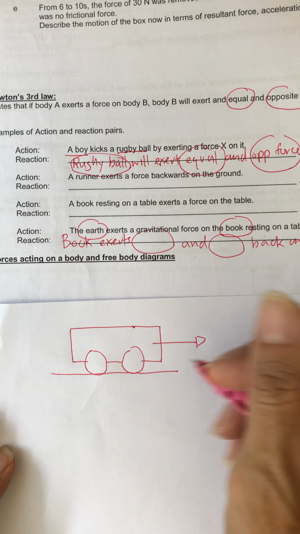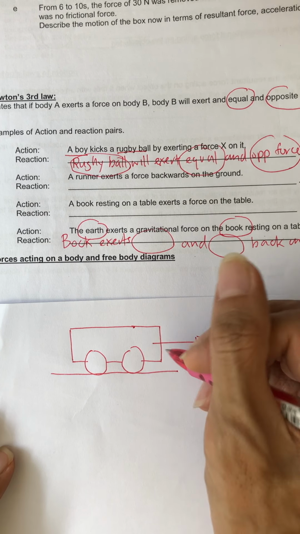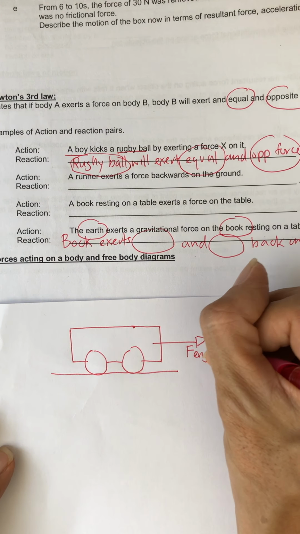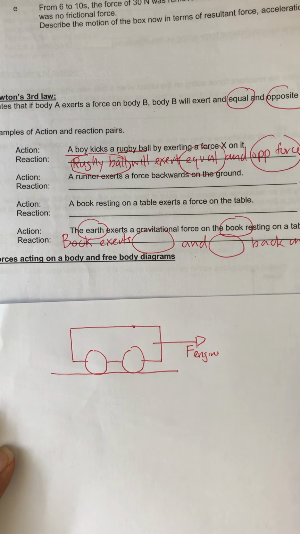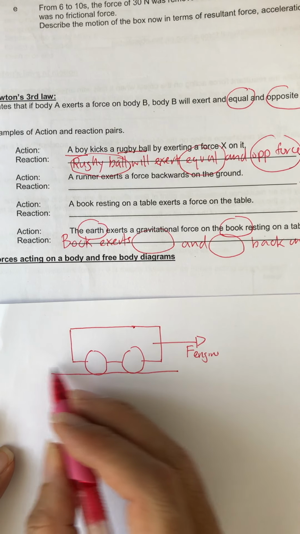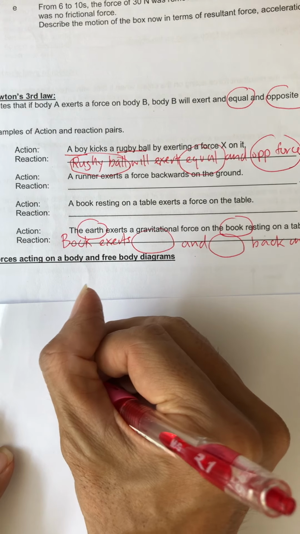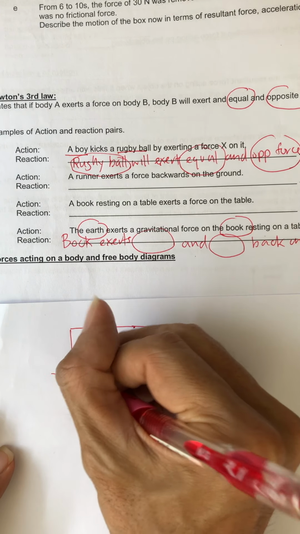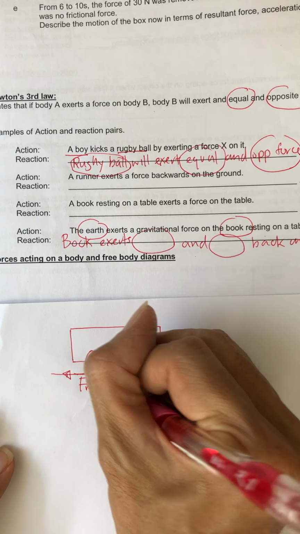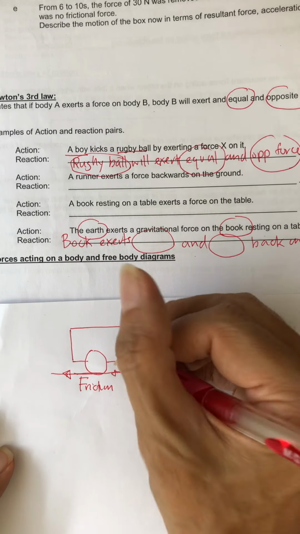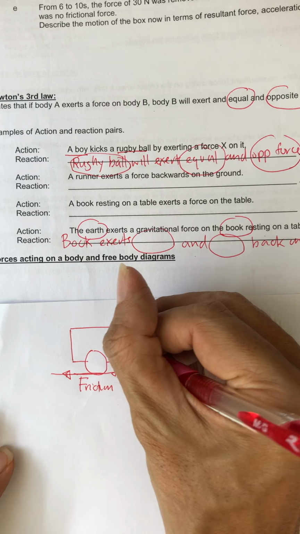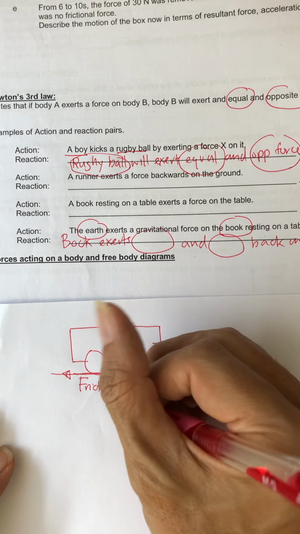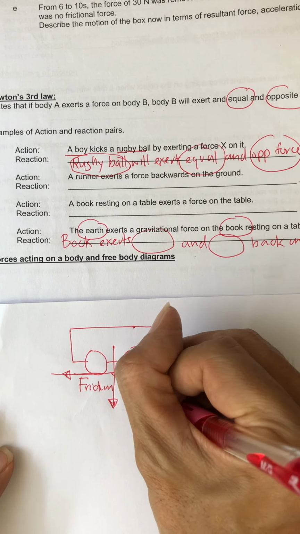Draw your forces neatly, with ruler, pencil, and label. The engine is pushing it forward to the right. Then there's frictional force. Don't draw in the middle of the air, draw between the tires. And what else? There's the weight, gravitational force acting down from the center of gravity of the object. So label weight.